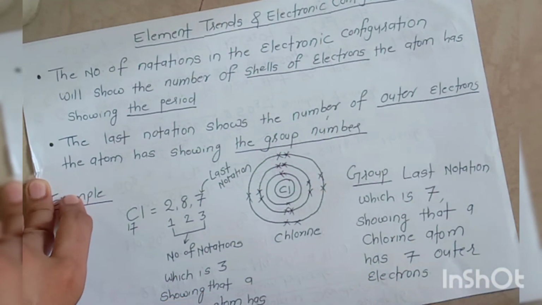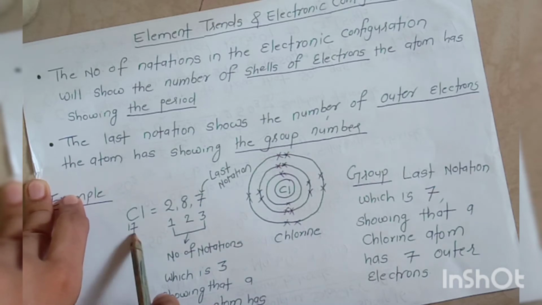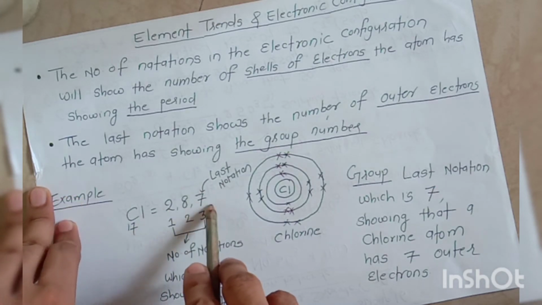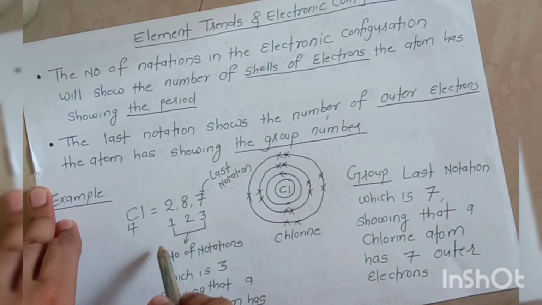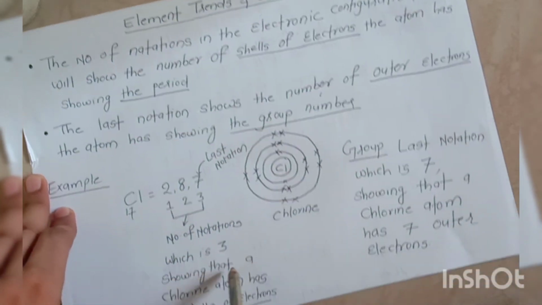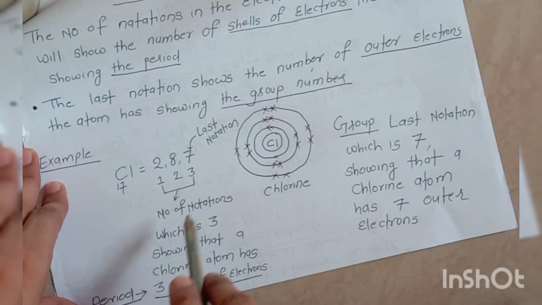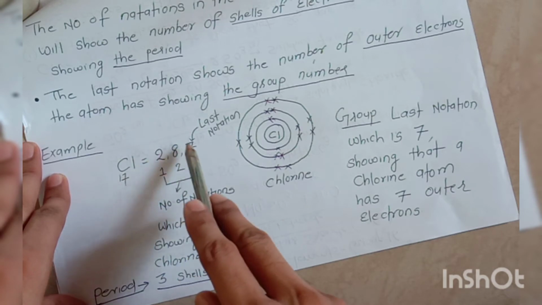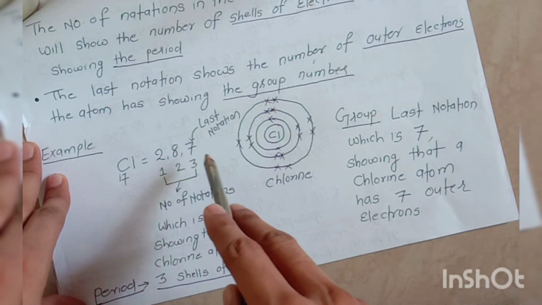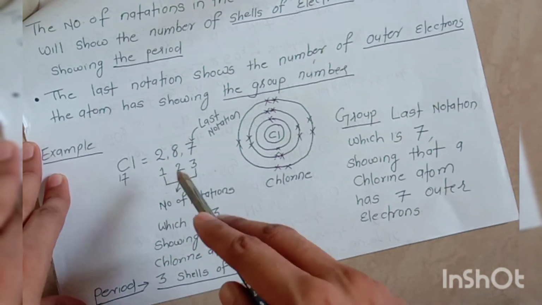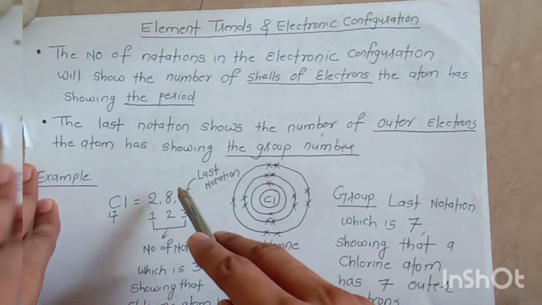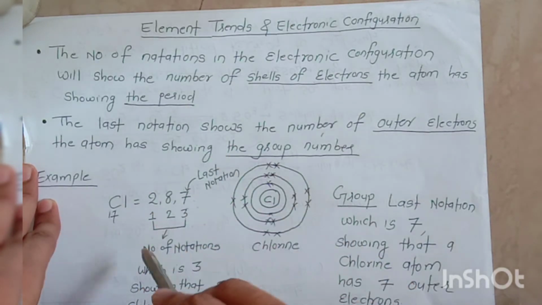Let us take an example. Here we have chlorine. Its electronic configuration is 2, 8, 7. So there are 3 notations, and it is present in the third period. The last notation is 7, so it belongs to group number 7.